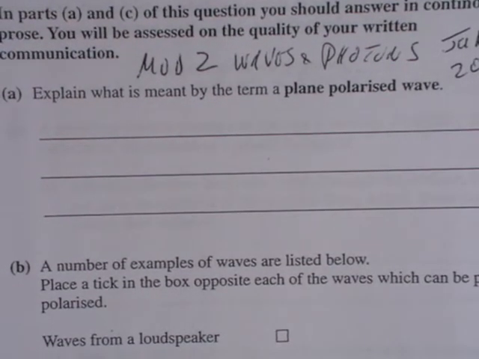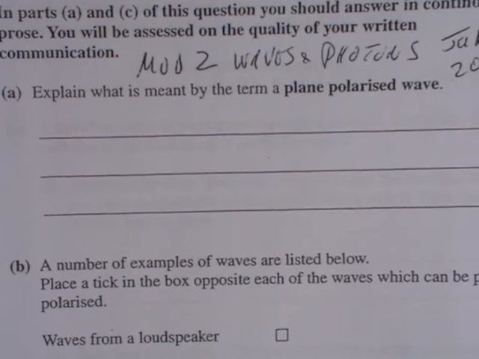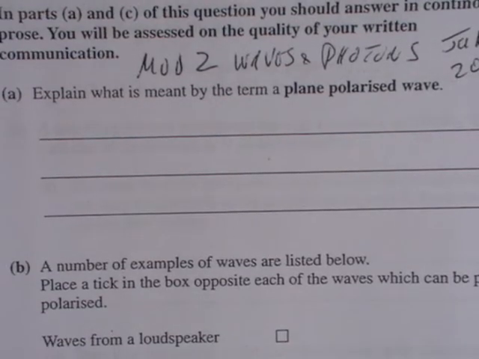Now you know that that is a wave where the vibrations are only allowed to vibrate in one plane, and they're very specific about you saying the word plane, not to use the word direction.